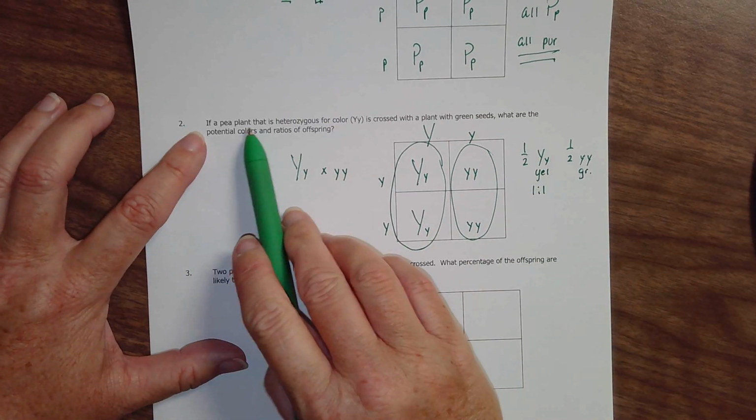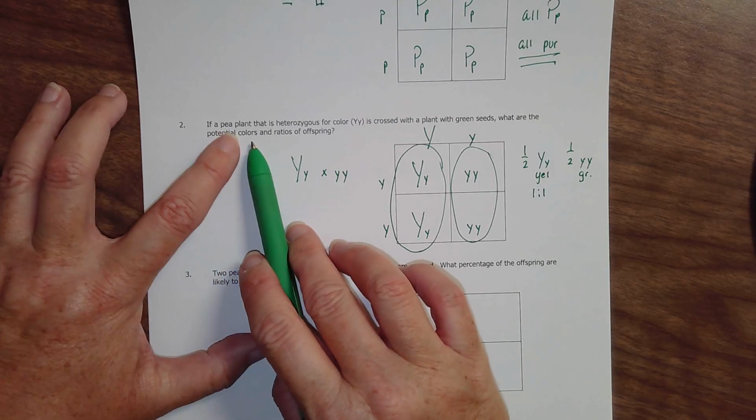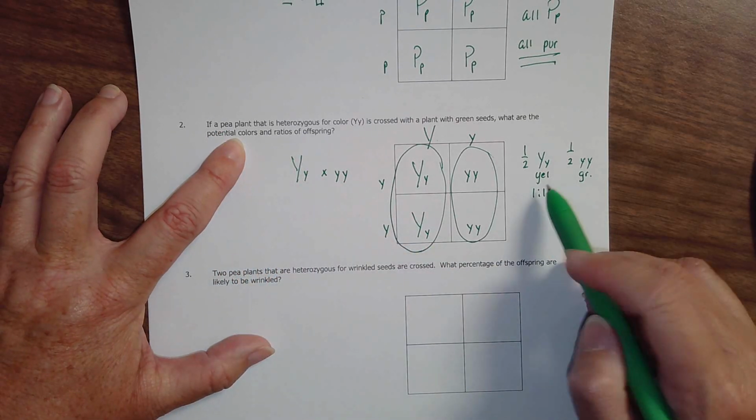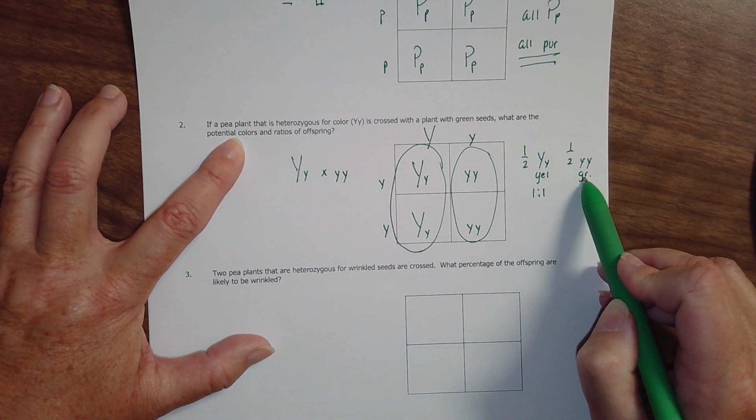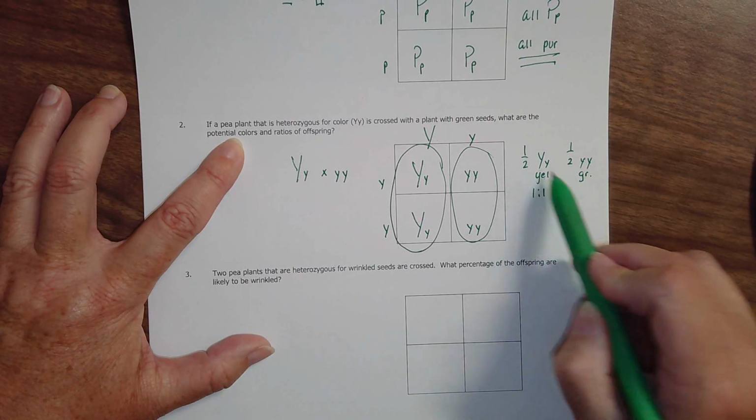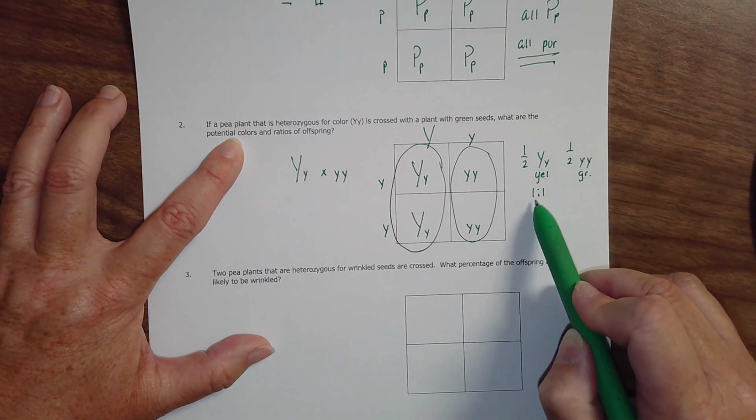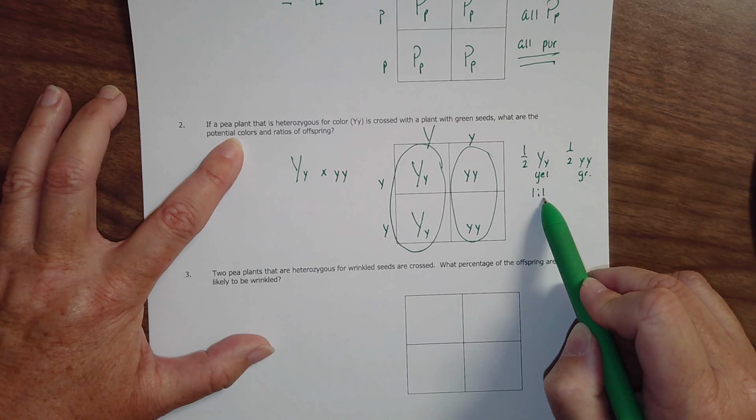Our question says, what are the potential colors and ratios? So the potential colors are yellow and green in a ratio where half are yellow and half are green. So that's a 1-to-1 ratio.